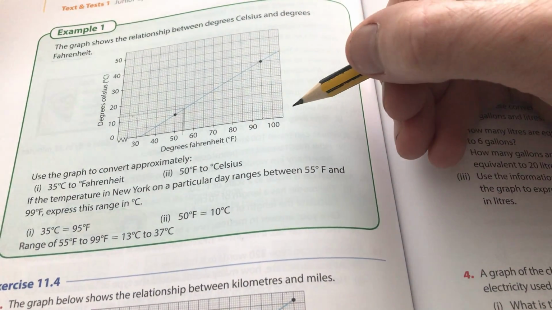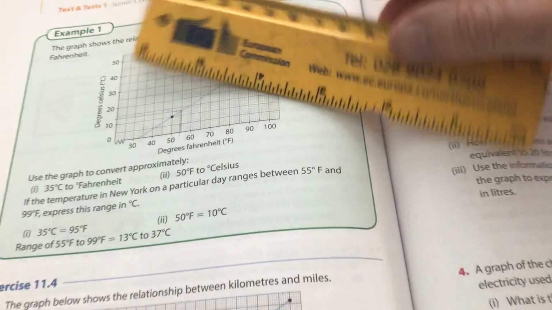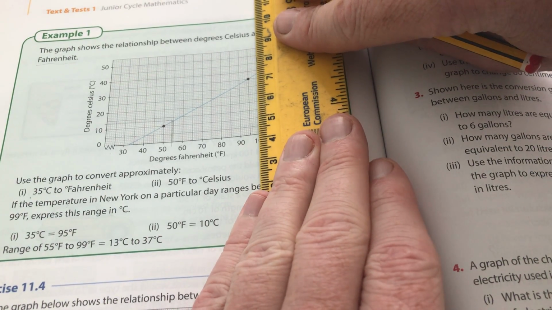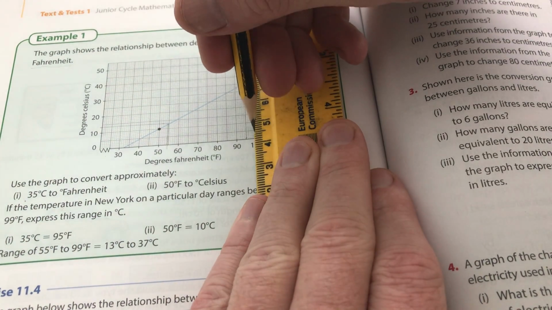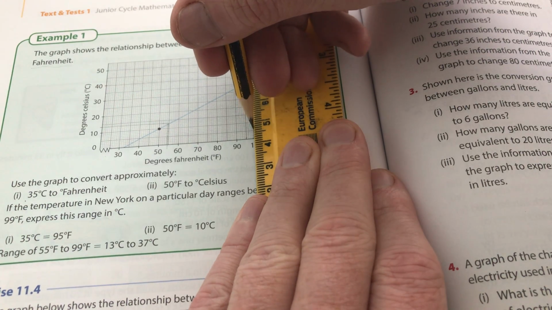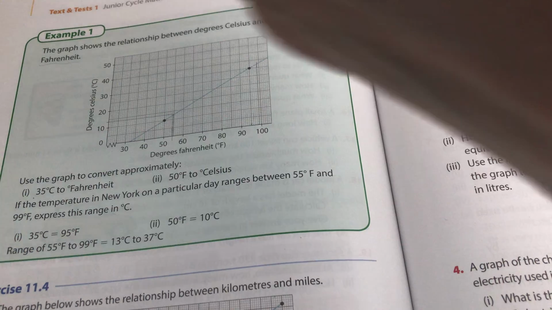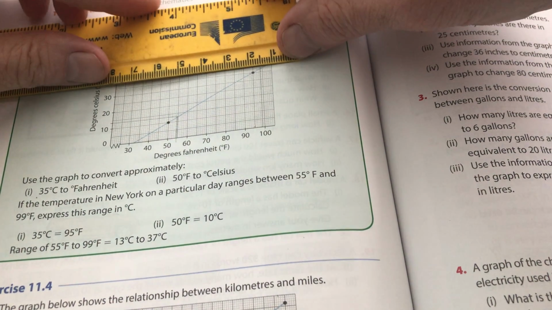Then you do the same for 99. So go to 99 degrees Fahrenheit. So it's just slightly less than that. And you would draw a line up. Now, don't be drawing on the books. The books belong to the school, okay? Don't be drawing on them, because we need to use these for other people next year. And then you draw a line across.